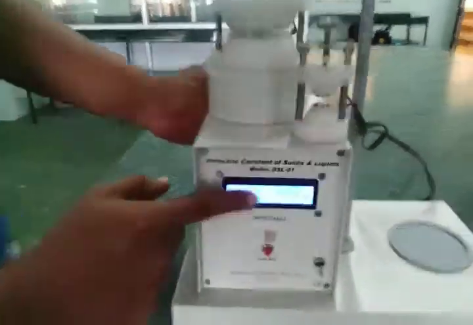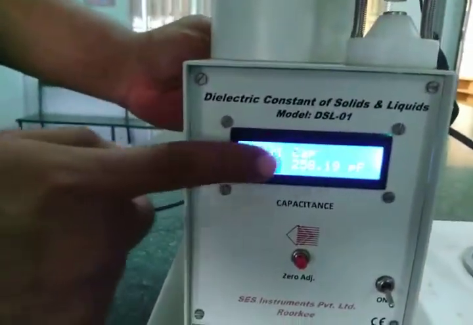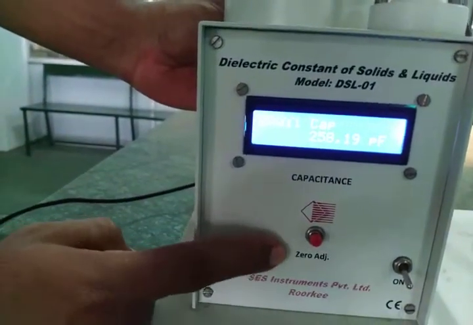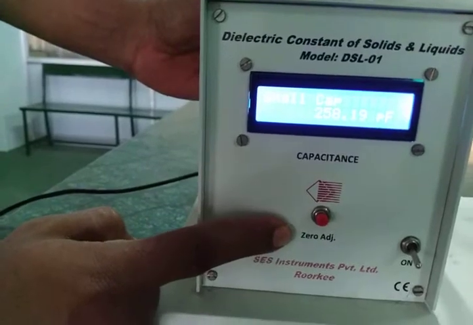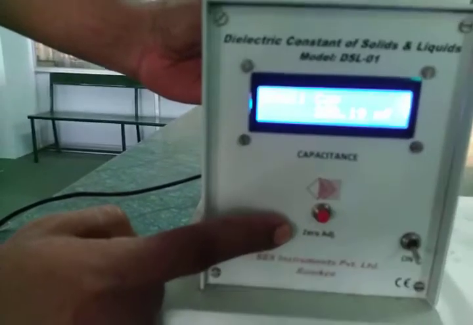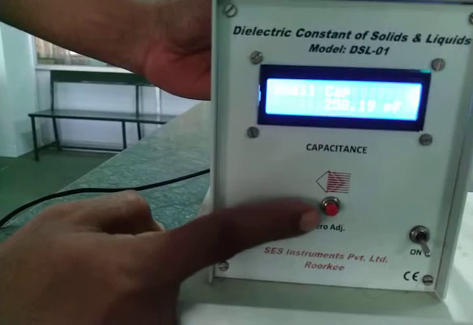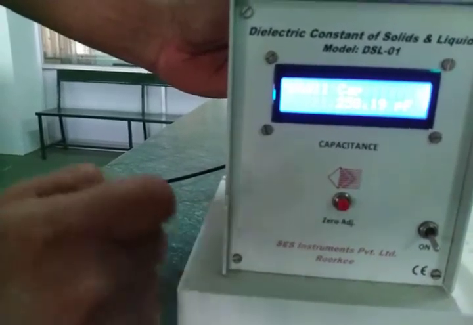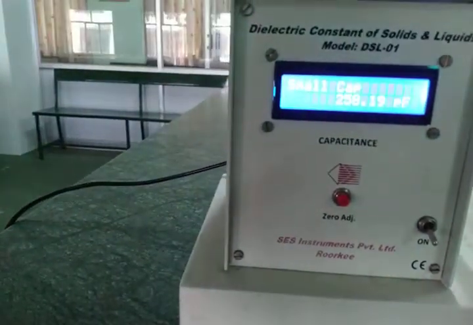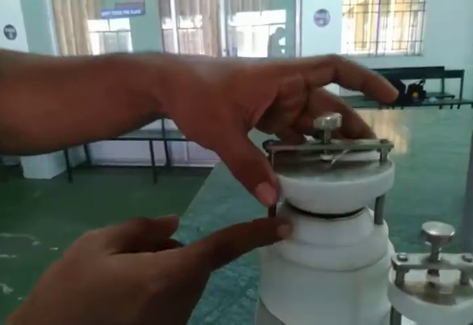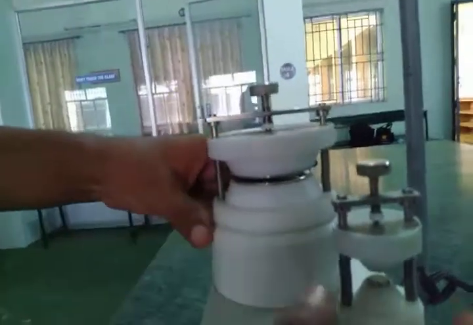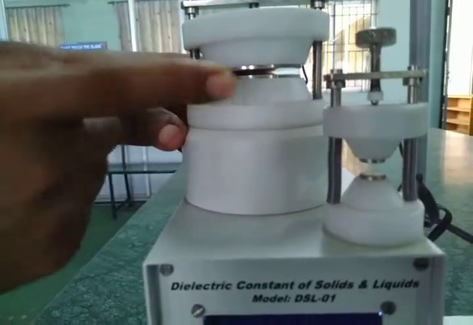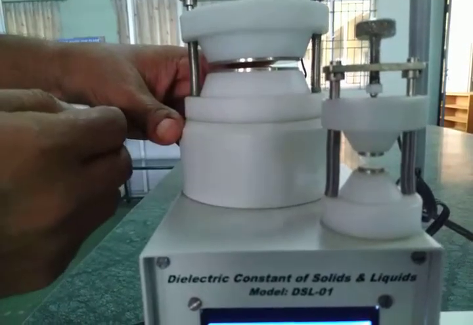Here you can see the capacitance value on this screen, and below the screen you have a zero adjustment knob. Before starting this experiment, I am going to calibrate the instrument by pressing this zero adjustment knob. Here you have two sample holders. You can use whichever you need.